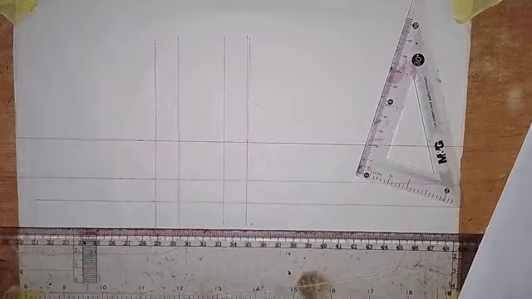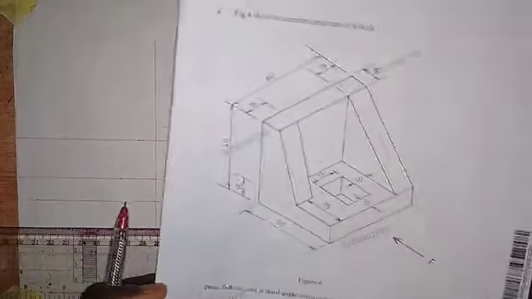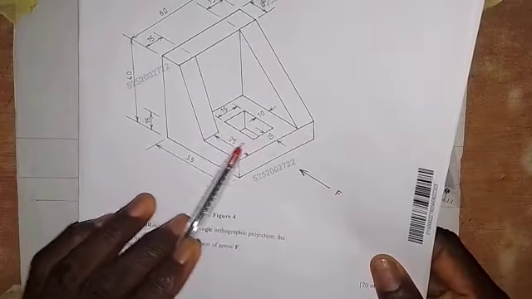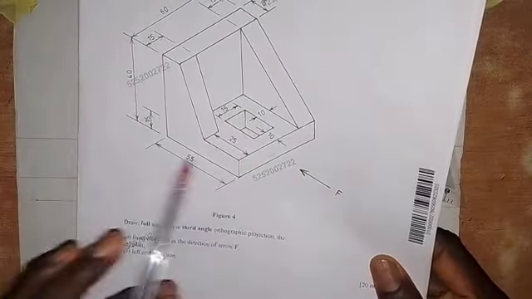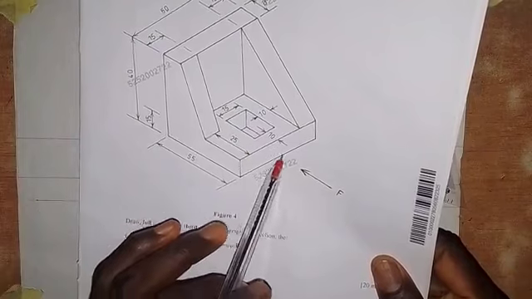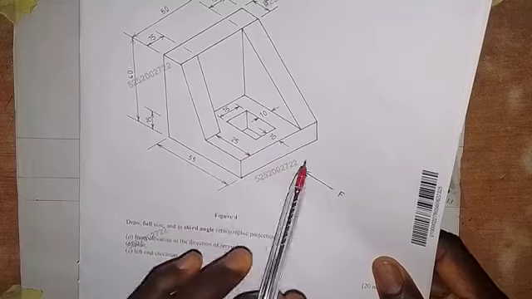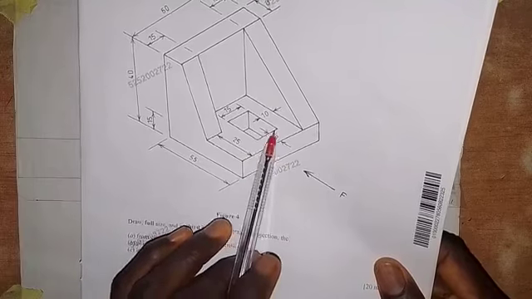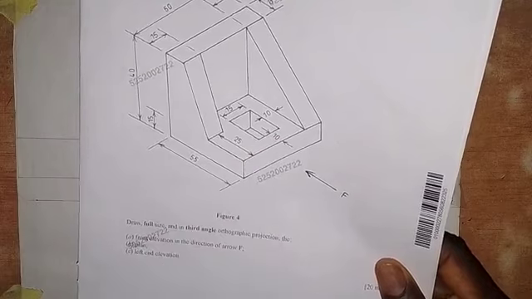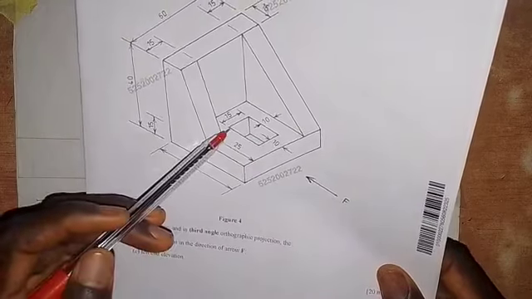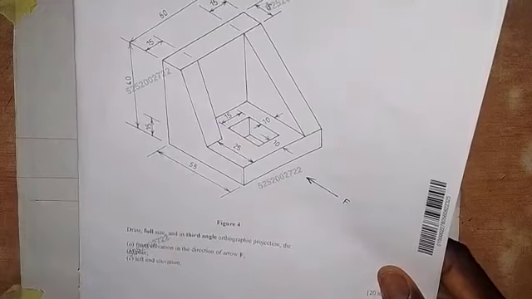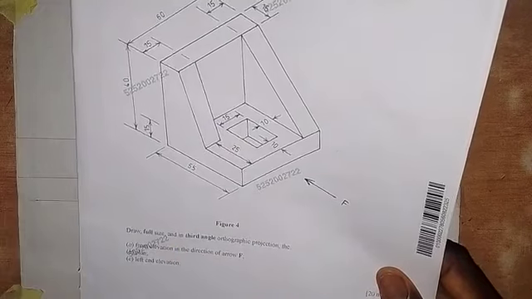All right, the next thing we are going to do is put this shape here. What we are going to put here will be hidden within this surface. What we are putting is the distance from here to here, which is 15 millimeters. That's what we are putting inside here.